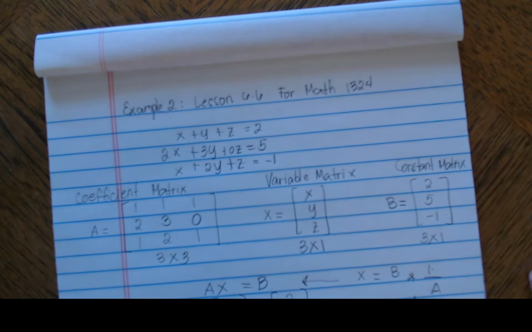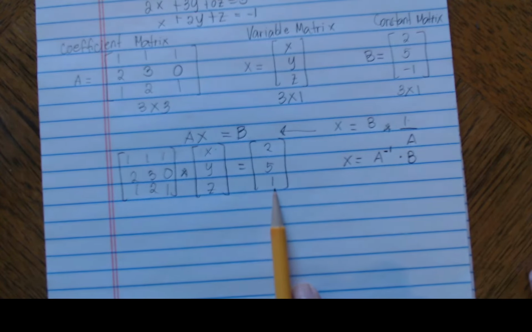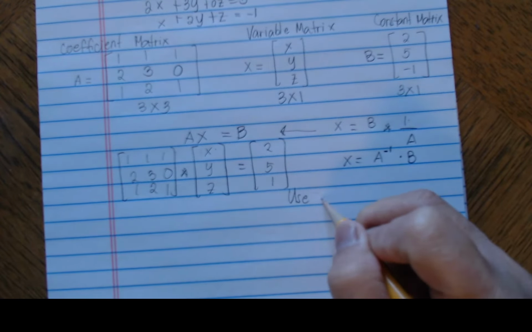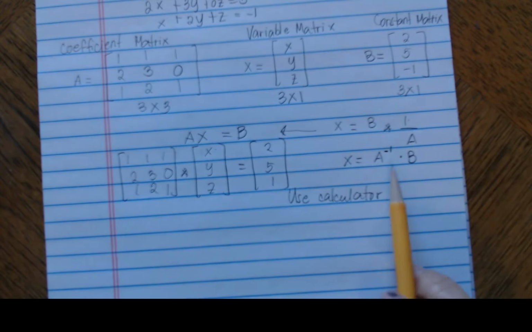So to find the solution, we will multiply the inverse of A by B. We will now use a calculator from here. Get the inverse of A, then multiply that by matrix B.